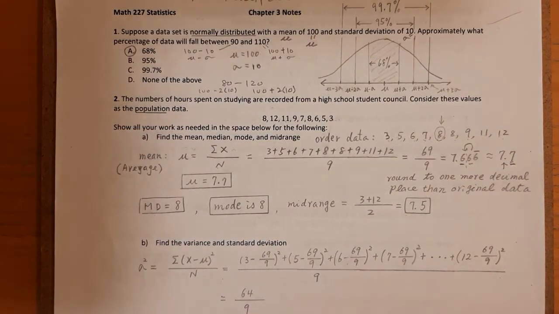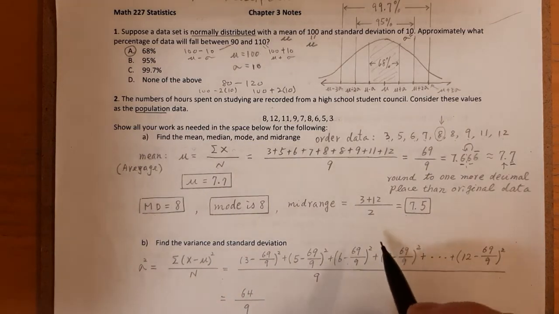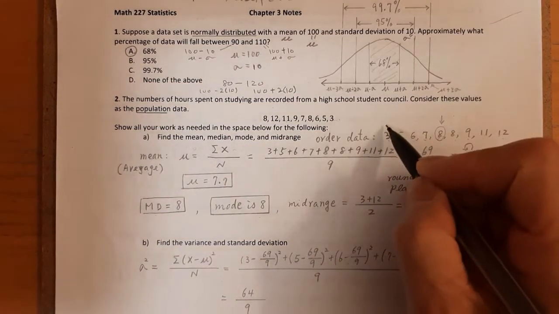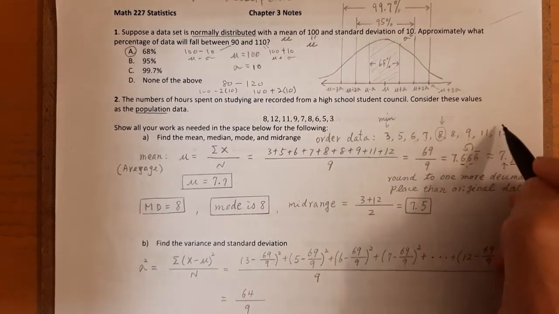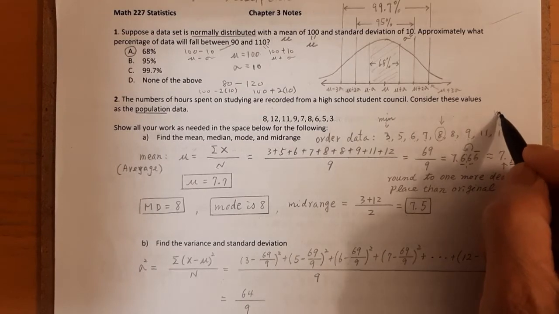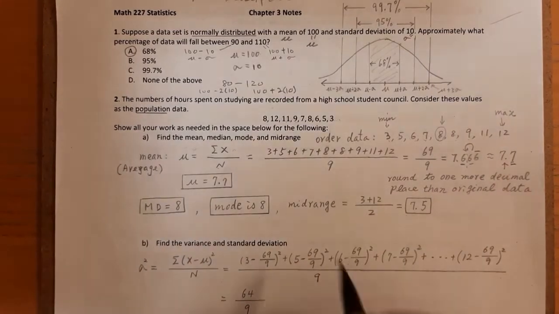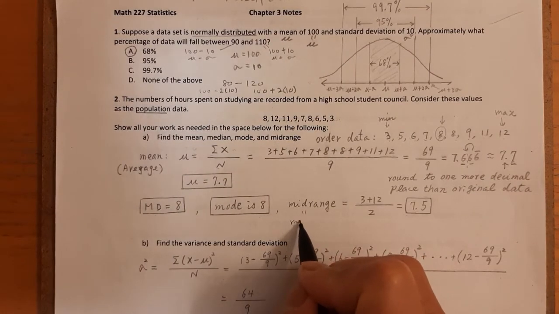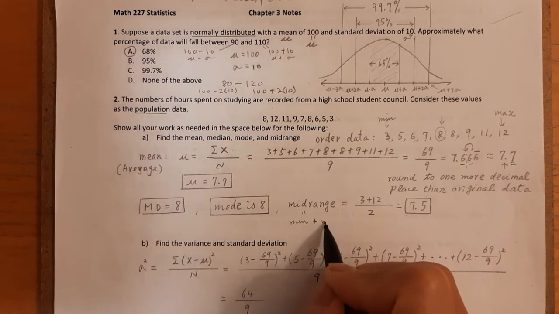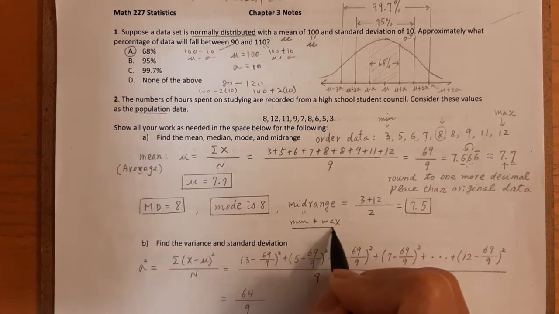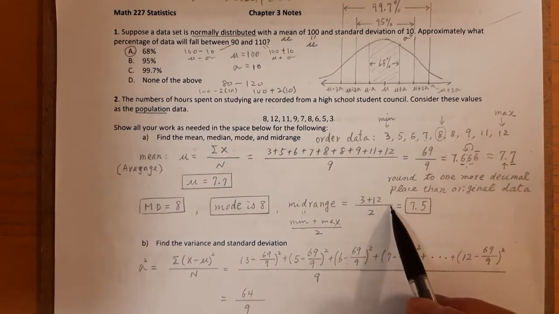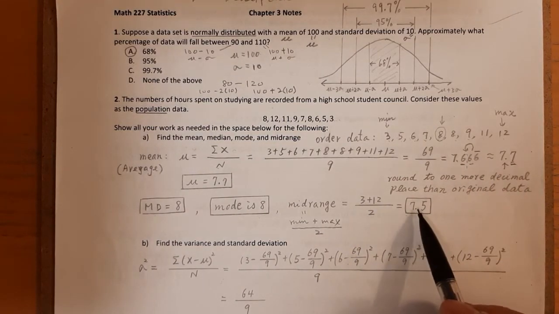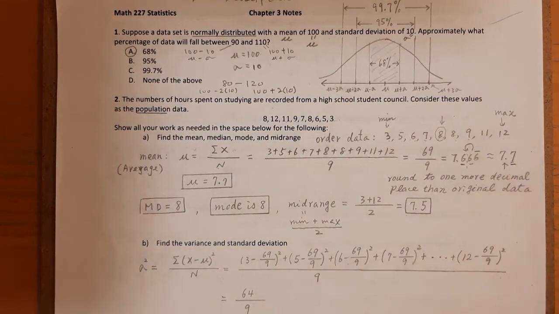Mid-range. Mid-range is the midpoint. Mid-range is the minimum add the maximum, divided by 2. Minimum is 3. Maximum is 12. Add together is 15, divided by 2 is 7.5. That's what we call mid-range.